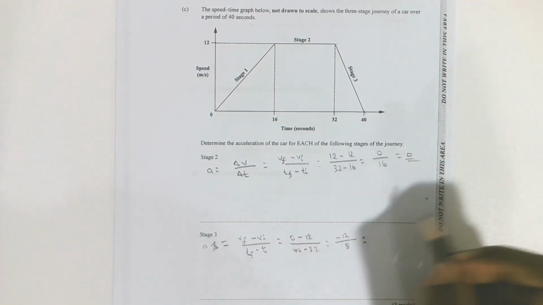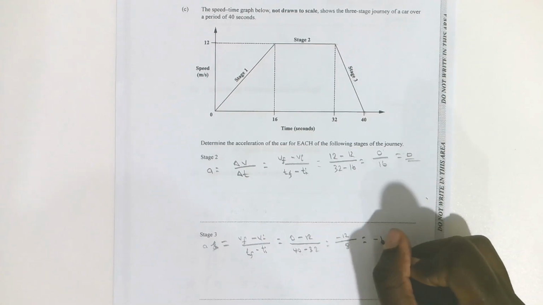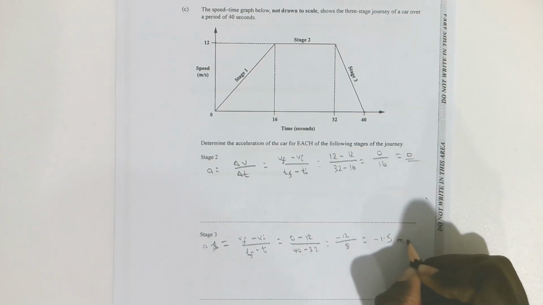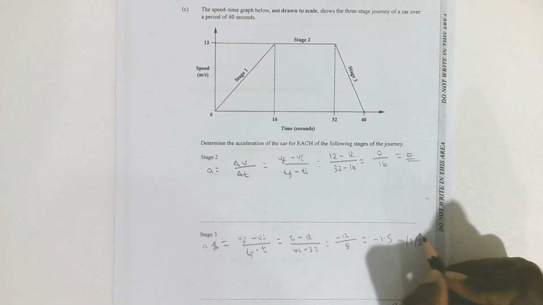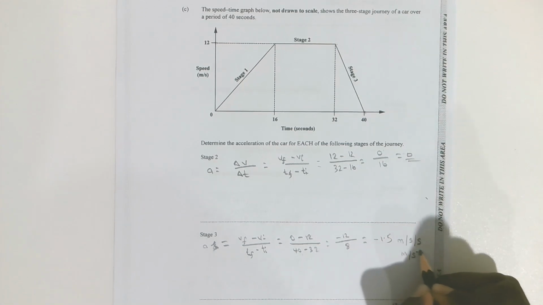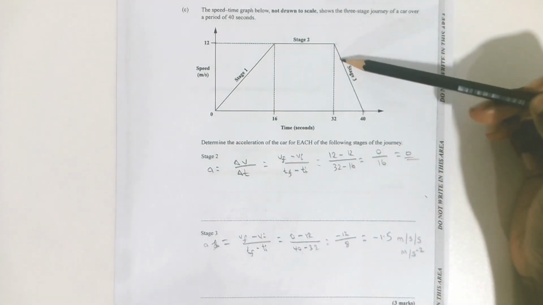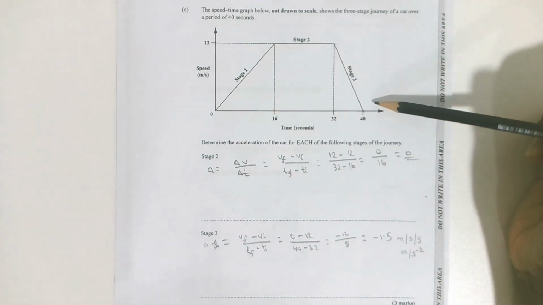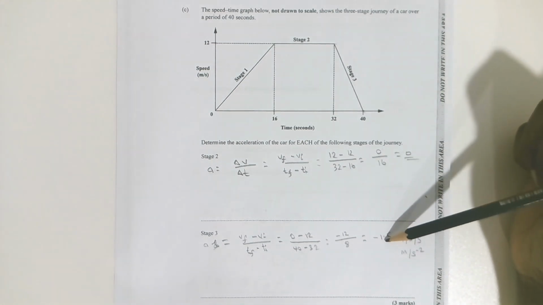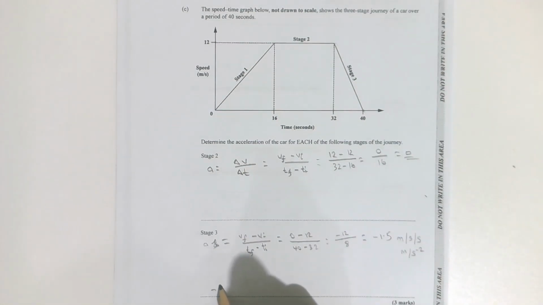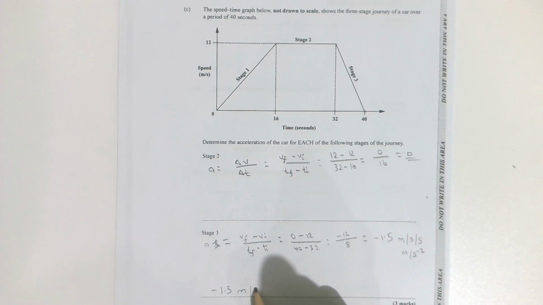And simplifying this, we're going to have negative 1.5 as our answer, and that is going to be meters per second squared. And our value is negative because, as we can tell, we are decelerating. So we're slowing down instead of speeding up. So that's why we have a negative acceleration value. So our answer is negative 1.5 meters per second squared.